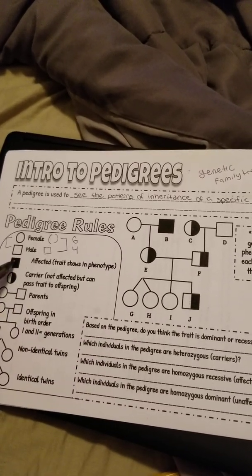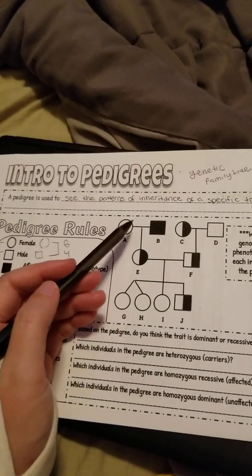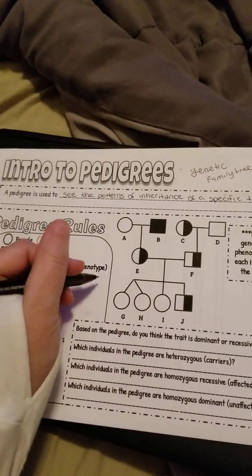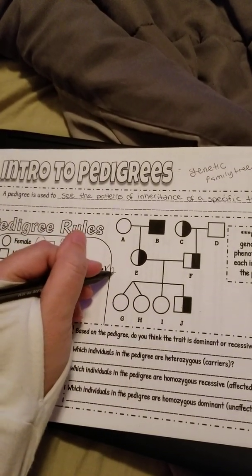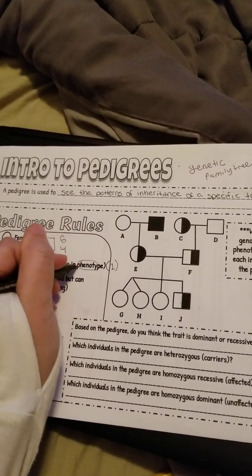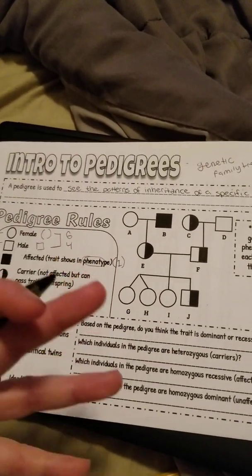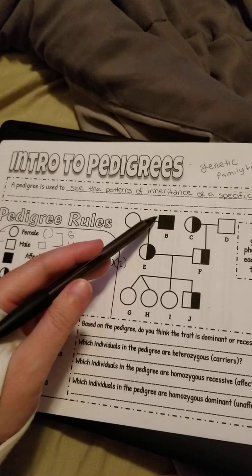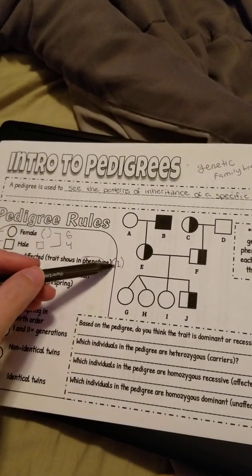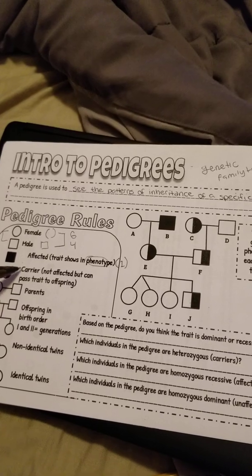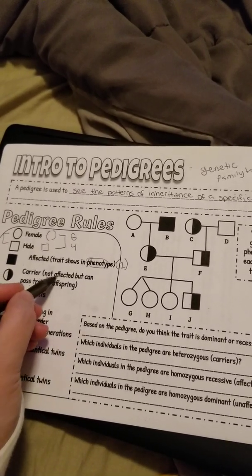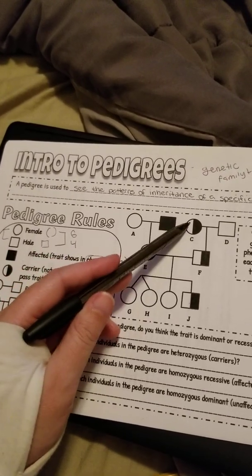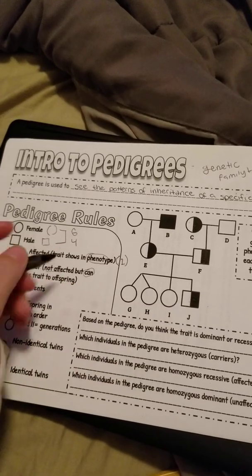So let's count these now. Affected is a completely shaded in square. So let's see how many are completely shaded in. 1. Okay. So we just discussed, if it's asking what the phenotype is, we know that phenotype means physical feature, right? The physical trait that you are showing. So the physical trait of this is that this person is colorblind. So there's only one affected person. Now carriers, half circles, they're not affected, but they can pass this on to their offspring. Let's see how many of those we have. We have 4 of those.